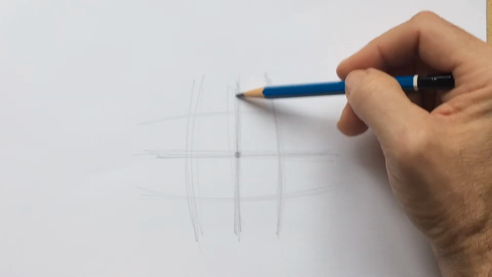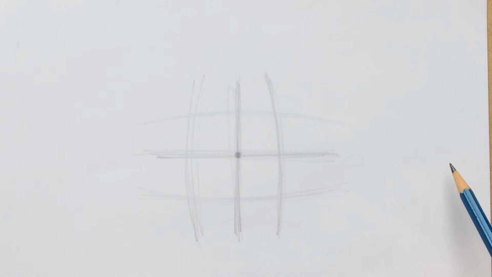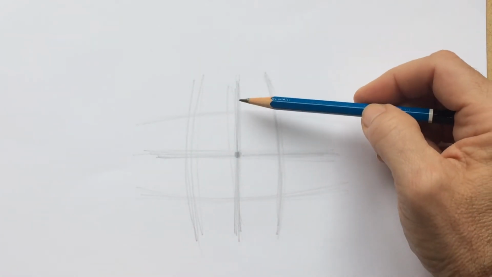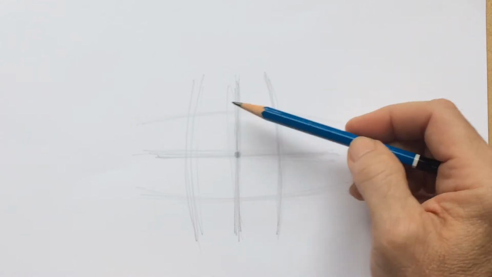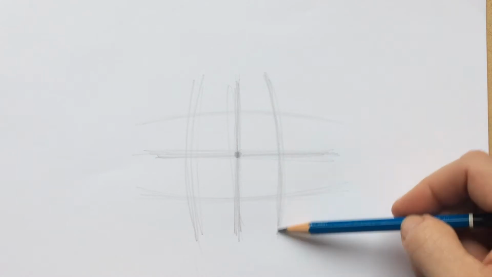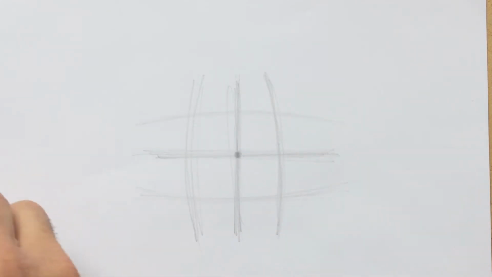This is the vertical, this is the horizontal. Things that are getting further above the horizon, my eye level, will begin to angle in that way. Things down here will begin to angle in this way.